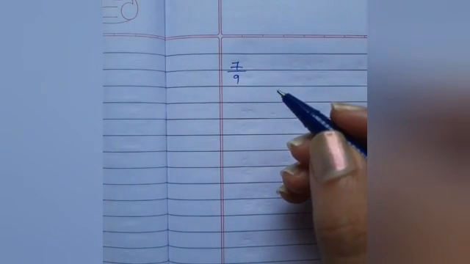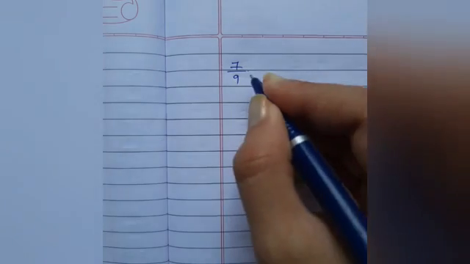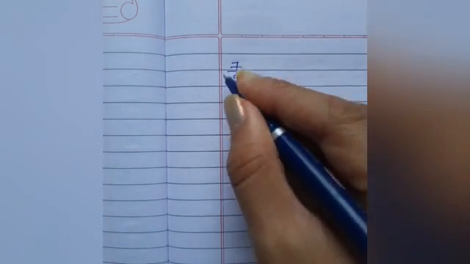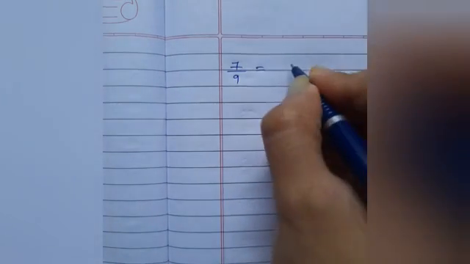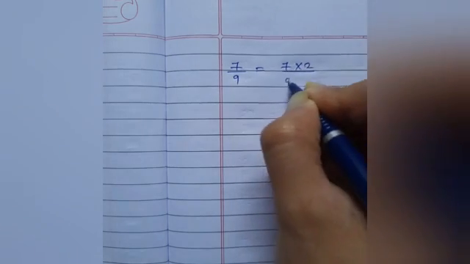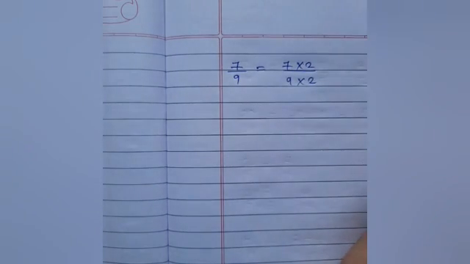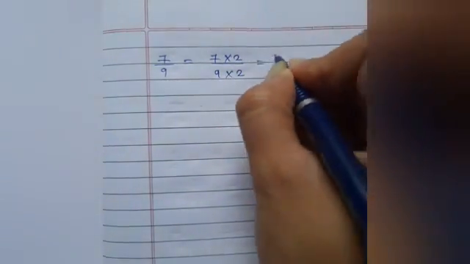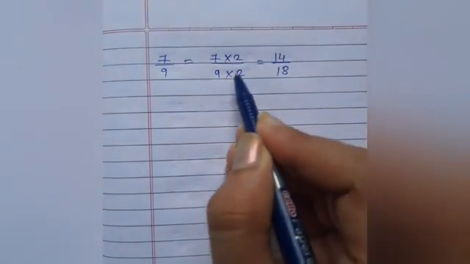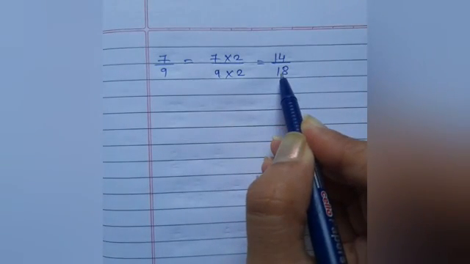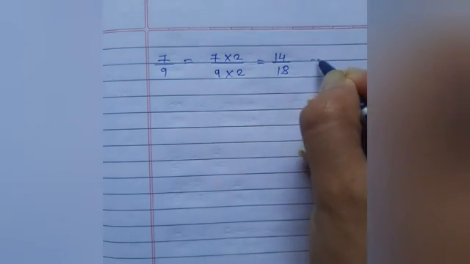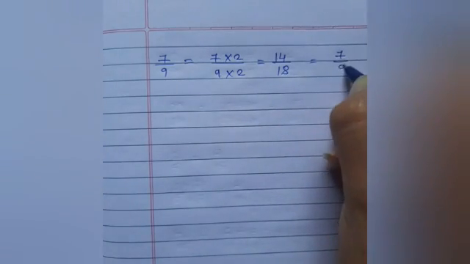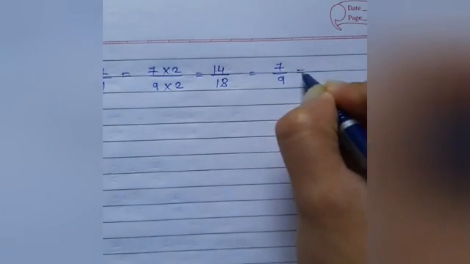Now suppose I take the number 2 to multiply with this fraction, then it will be 7 into 2 upon 9 into 2. And the value obtained is 14 upon 18. 7 into 2 is 14. 9 into 2 is 18. So 7 upon 9 is equivalent to 14 upon 18.